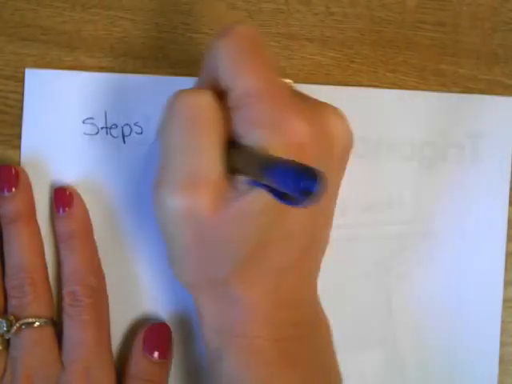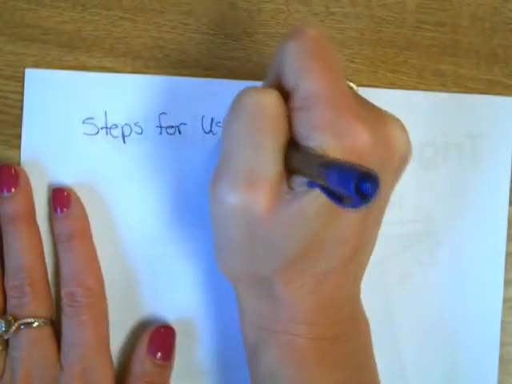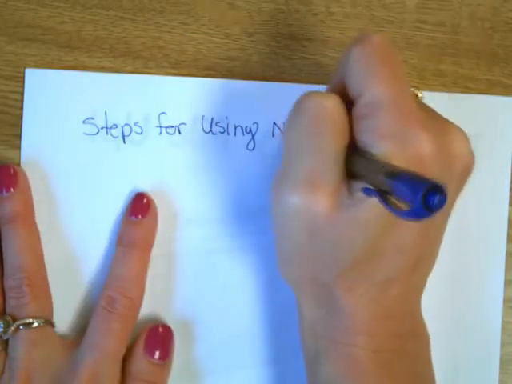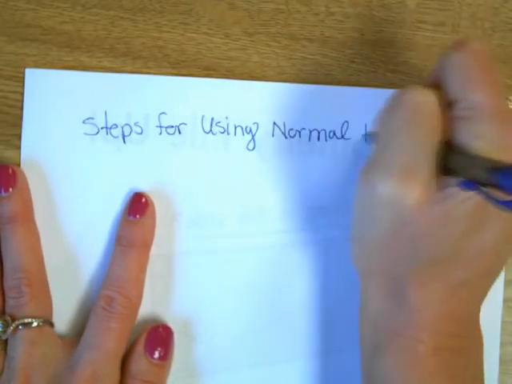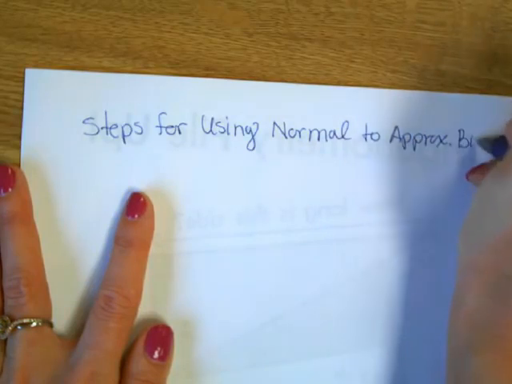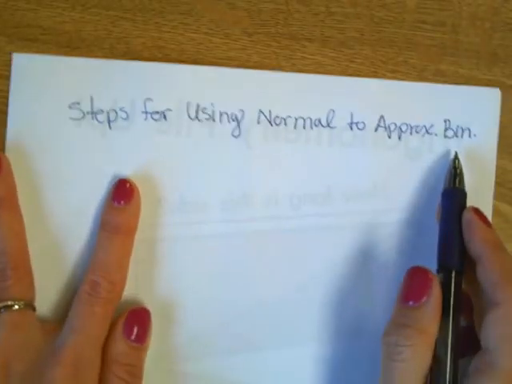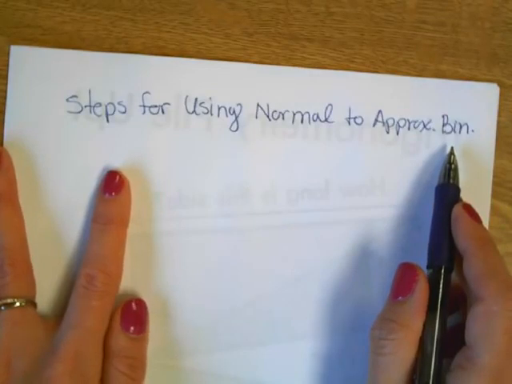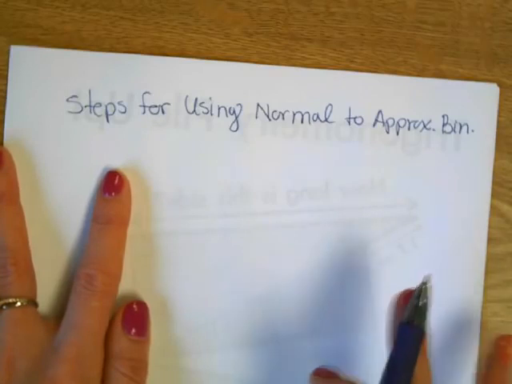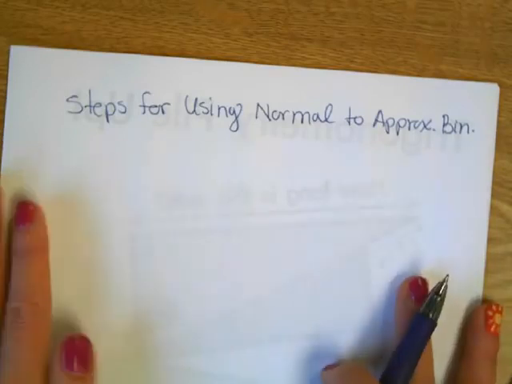All right, so the steps for using the normal to approximate. It's a 4-step process. Let me give you all the steps right now. On your note card, you're definitely going to want to have these 4 steps written down. And you're going to know to do this because the question is going to say, use the normal distribution to approximate the binomial if possible. So you'll know to come to this section on your note card. It's pretty obvious when to look for this.